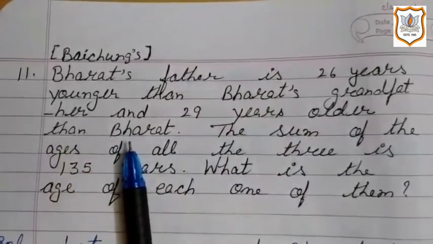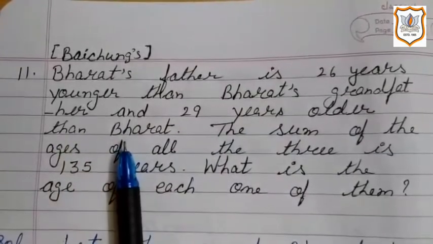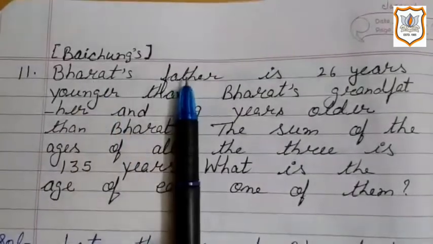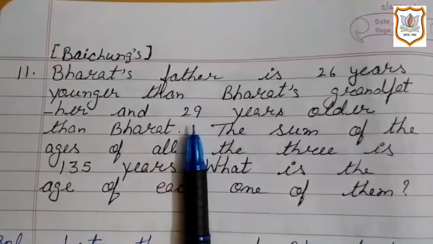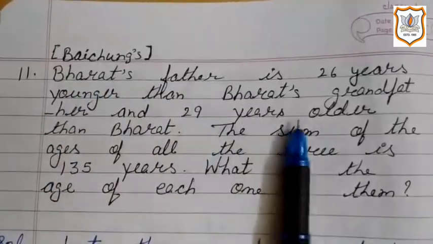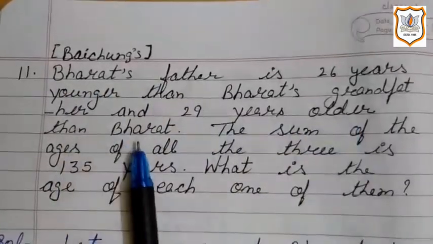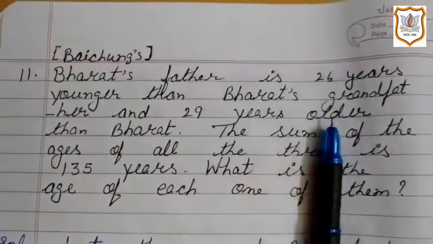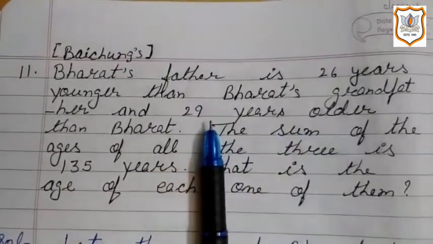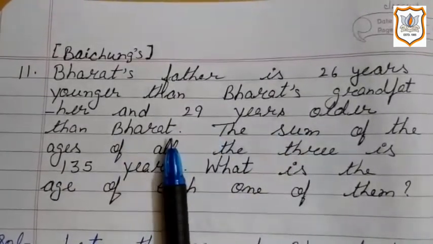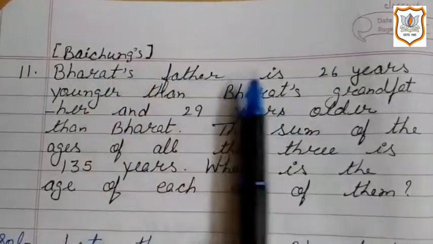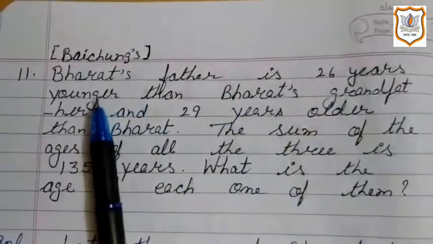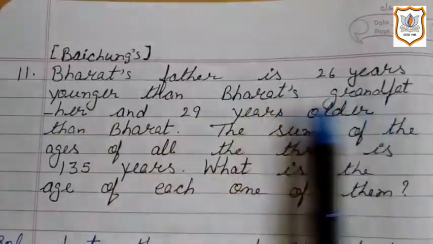So first we suppose the age of Bharat is x. So Bharat's father's age will be x plus 29, because Bharat's father is 29 years older than Bharat. So we add 29 to Bharat's age. Next, Bharat's father is 26 years younger than Bharat's grandfather.